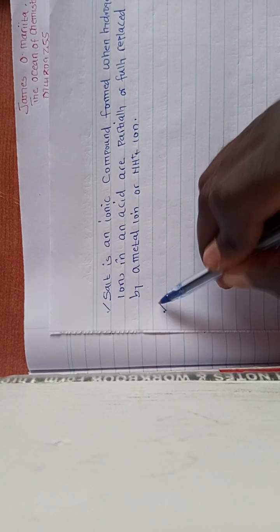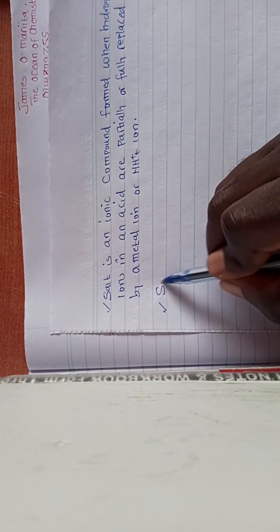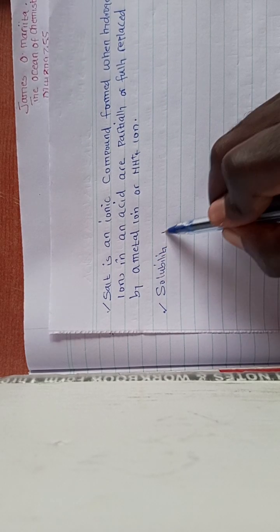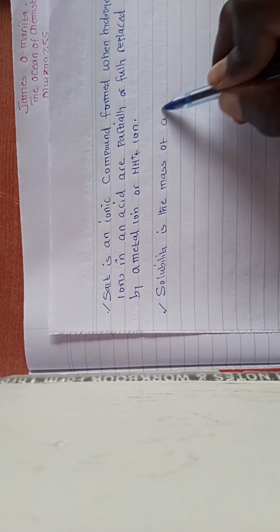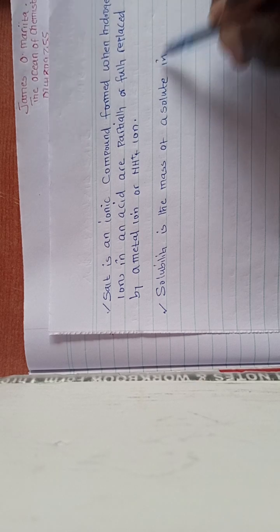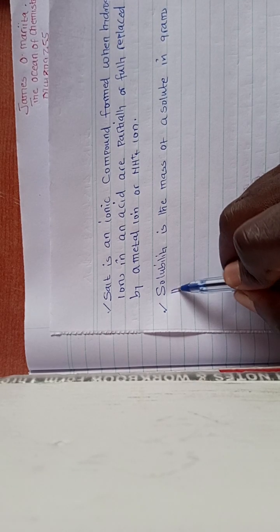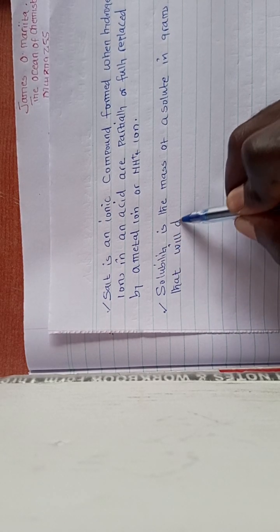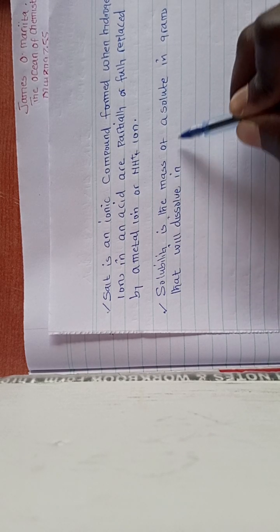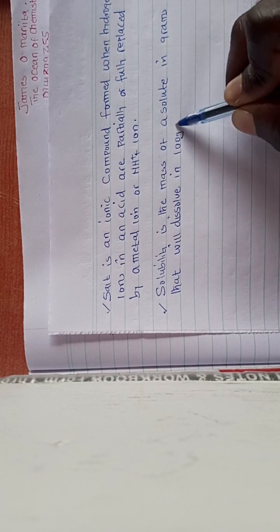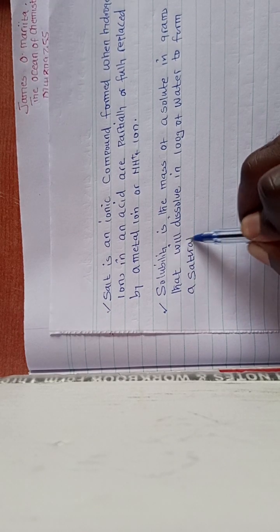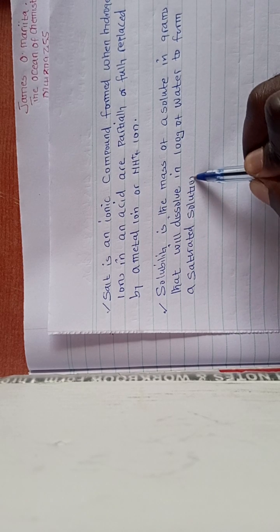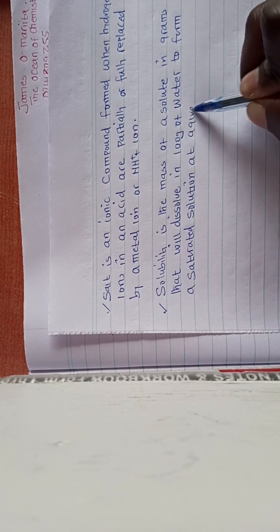What about solubility? Solubility can be defined as the mass of a solute in grams that will dissolve in 100 grams of water to form a saturated solution at a given temperature.